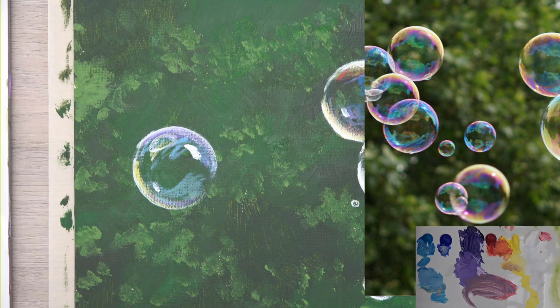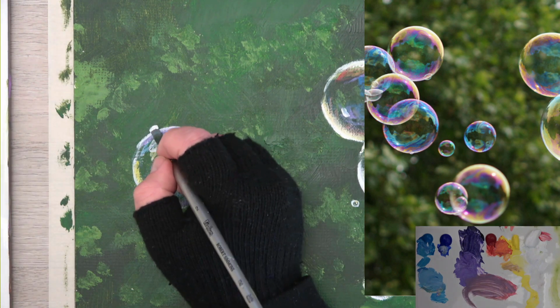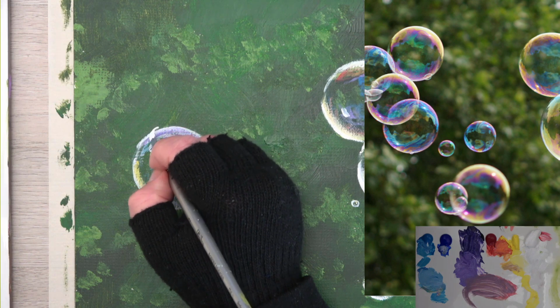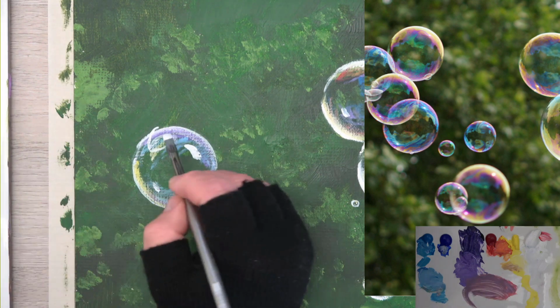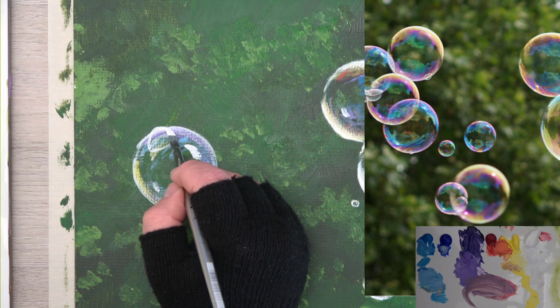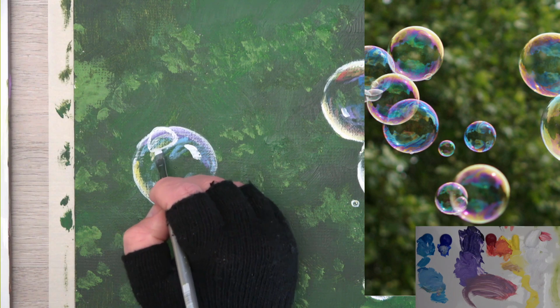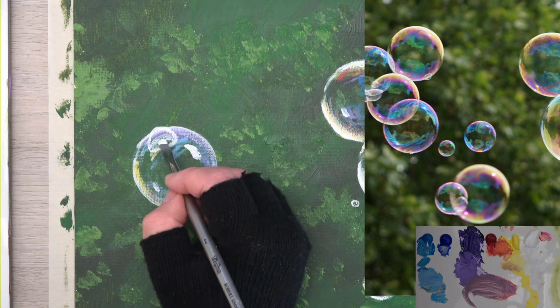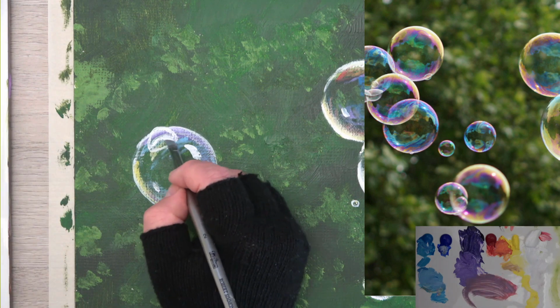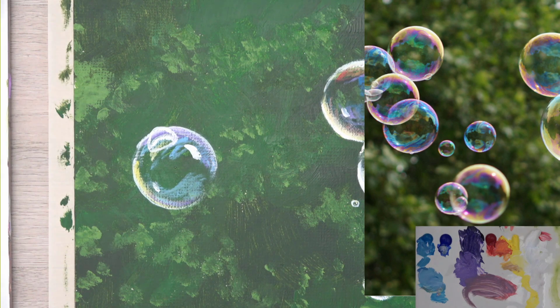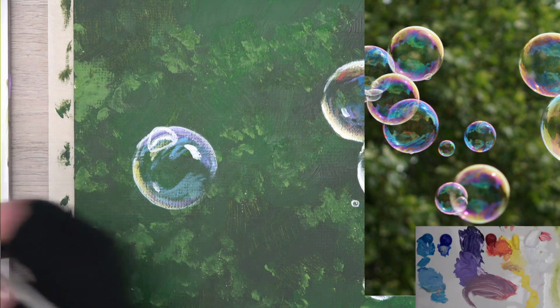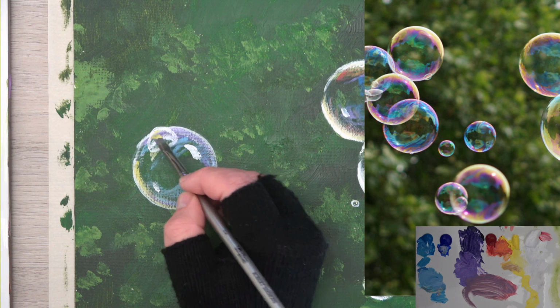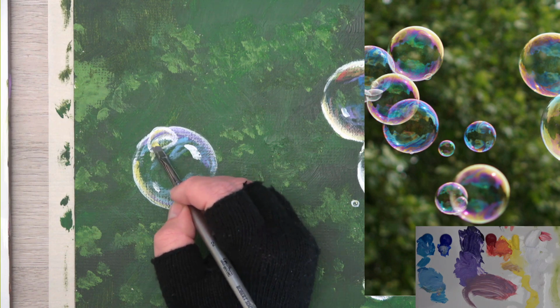So that gives you a bit of an oval over there, and then it forms a dome on top of that. So you form that dome over there. And then from there, you can reflect in the dome part, not in that part over there.